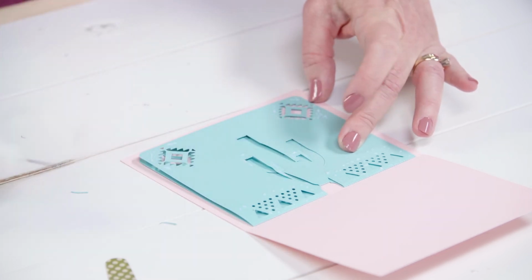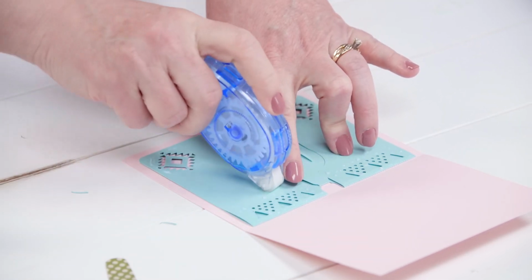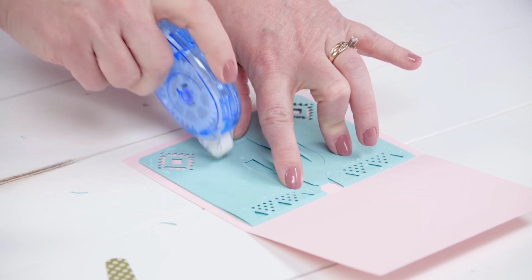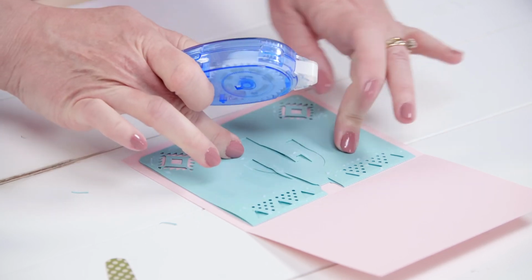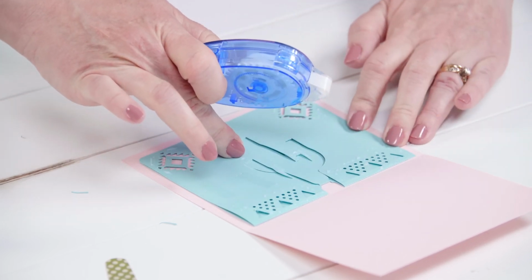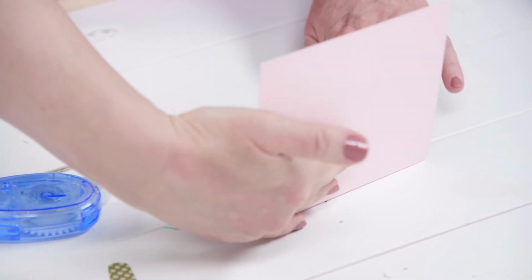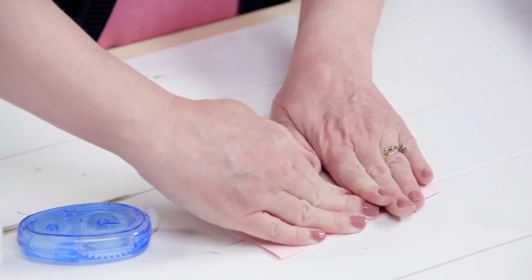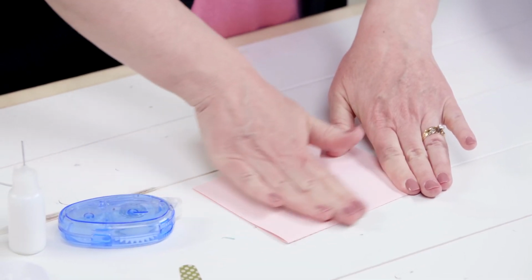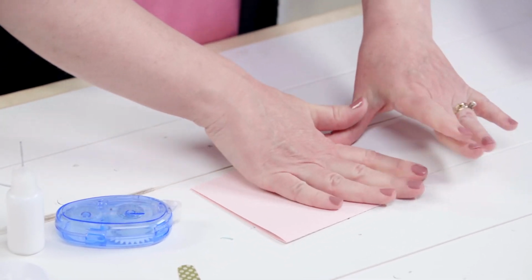So I'm just holding both these layers in place while I work with the adhesive. Once I have all the glue I need, I can just fold this top one back over and press it down. So that's going to keep it perfectly in place.